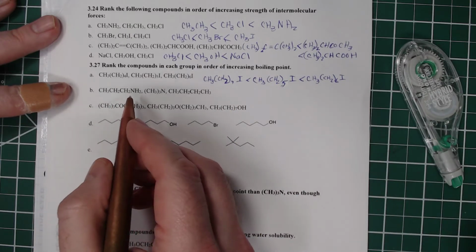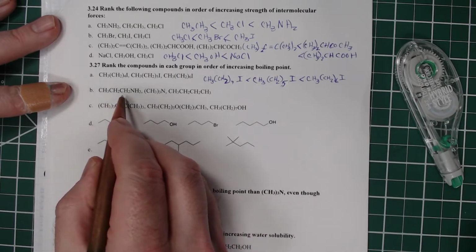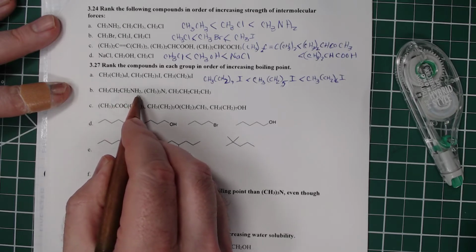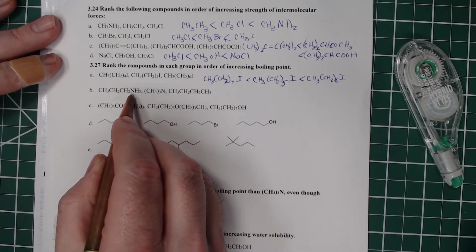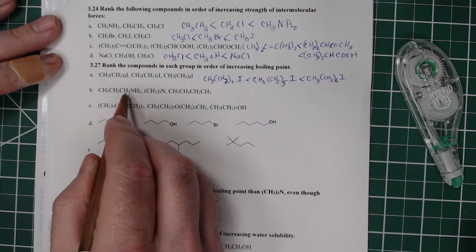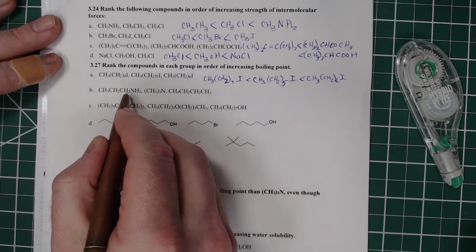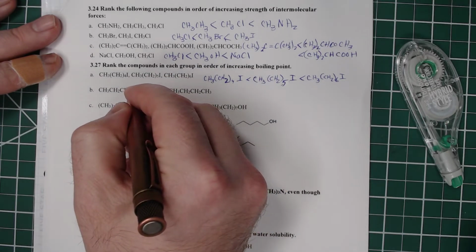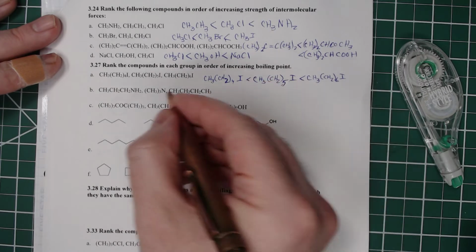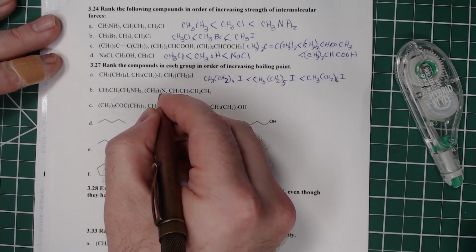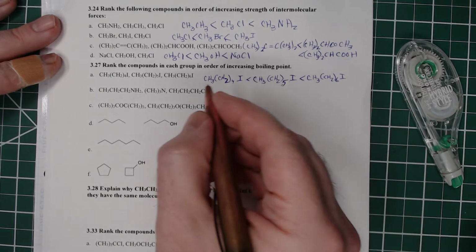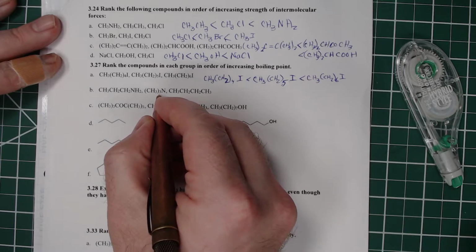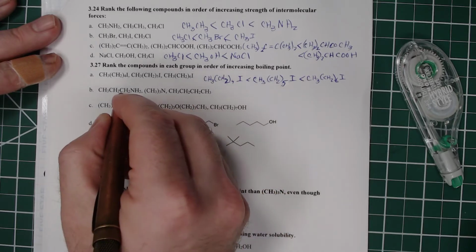On this one, we've got different types of interactions. So we've got CH3CH2CH2NH2. All right, if we think about what kinds of interactions this is capable of, well, it definitely has van der Waals interactions. It also has polar bonds, so it has dipole-dipole. But this one, because of the hydrogens on the nitrogen, is capable of hydrogen bonding. This one, (CH3)3N, doesn't have hydrogen on the nitrogen, and so this one just has dipole-dipole interaction. So that one should have a lower boiling point than the amine.